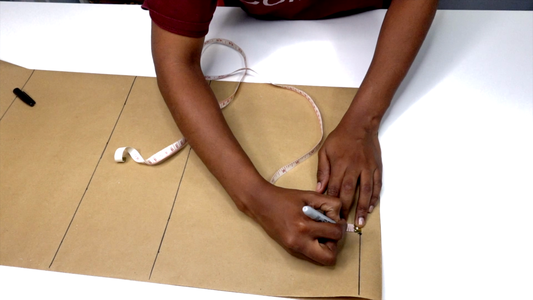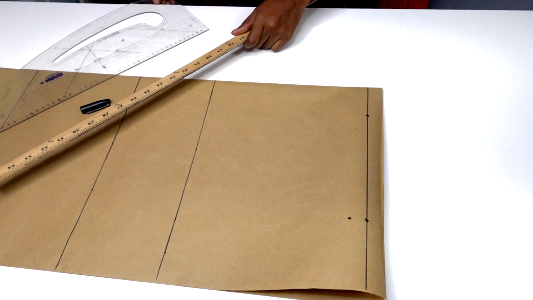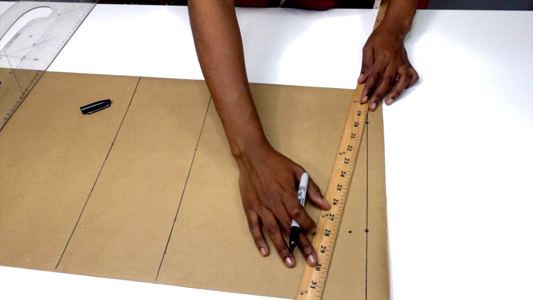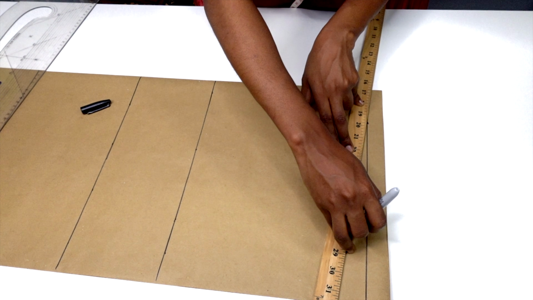Now, since our shoulders are not straight, what we really need is a downward slope. After measuring the 8 inches, come down vertically by 1 inch and join that point to the neck width. That is now your new shoulder measurement.